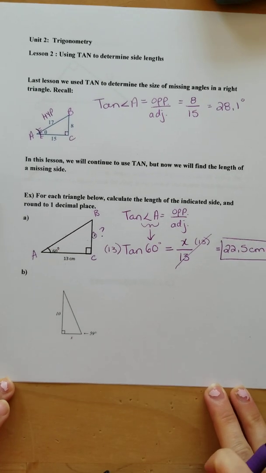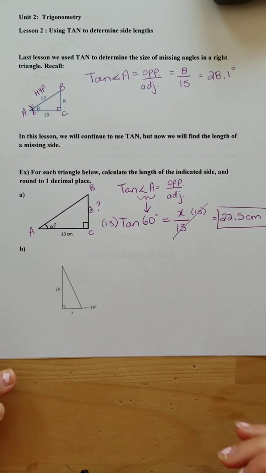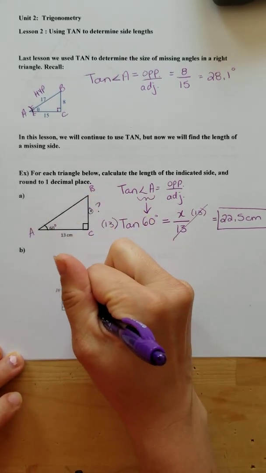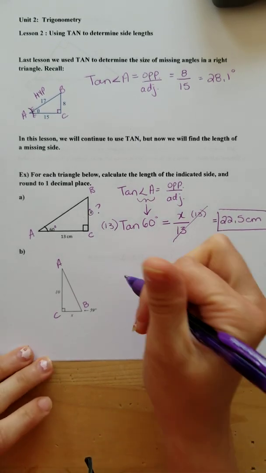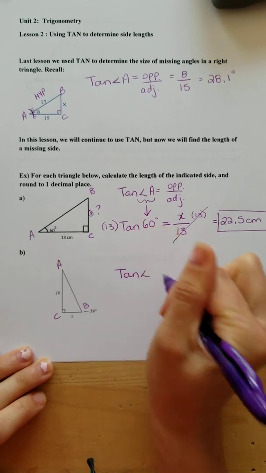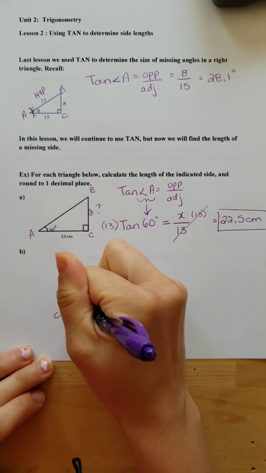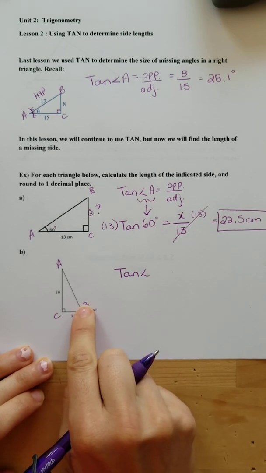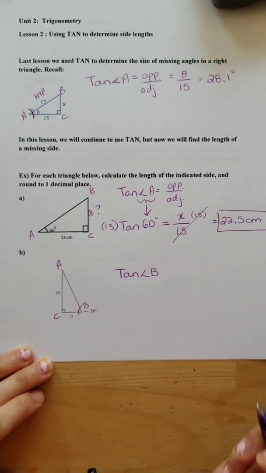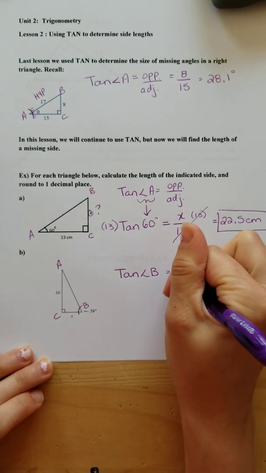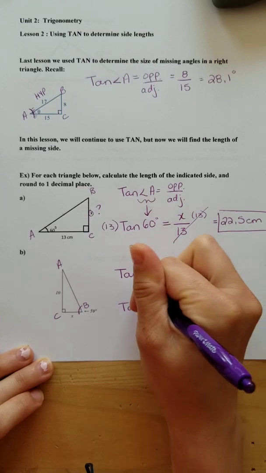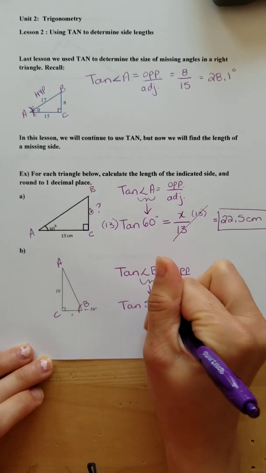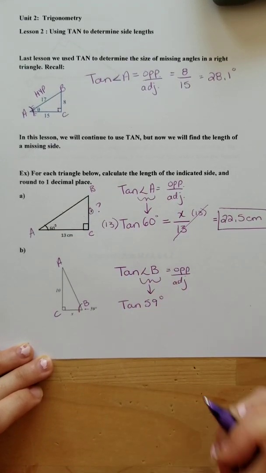All right, let's try another one here. Okay, so again, I don't have my triangle labeled. You can label it however you want. I'm choosing ABC. You can do DEF, doesn't matter. Okay, so in this one, you always start with tan of the angle you know. And I know that this angle right here is 59, which is with B. Okay, so I'm going to write B down this time. Equals opposite over adjacent. Okay, but I know what angle B is. I know that angle B actually equals 59 degrees. So I write that in.